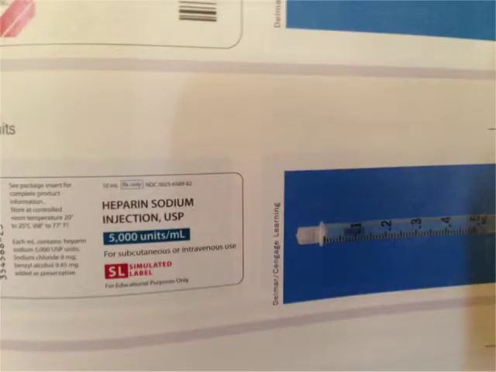Okay, this one is done in international units, and our order for our heparin is going to be 2,500 units. So let's set it up again.